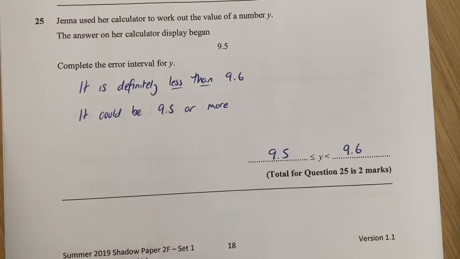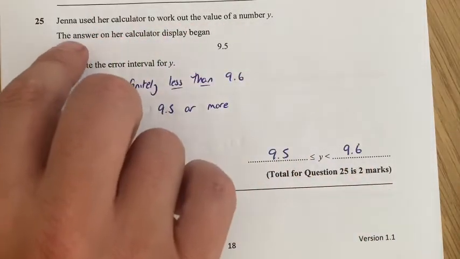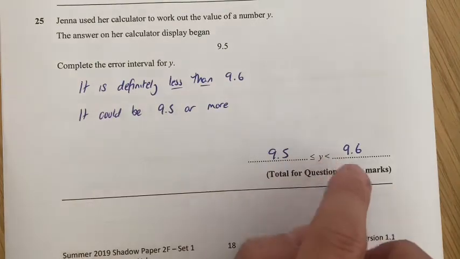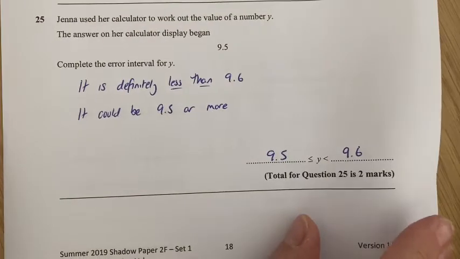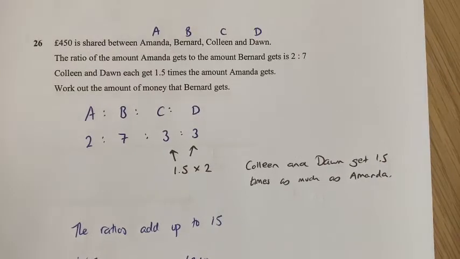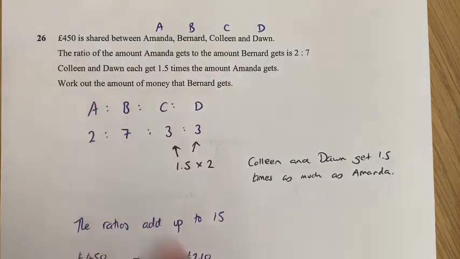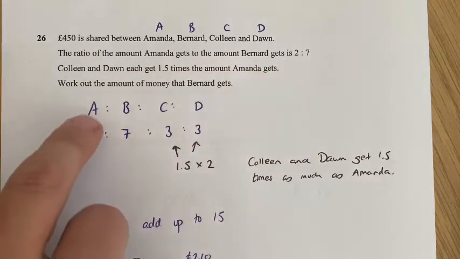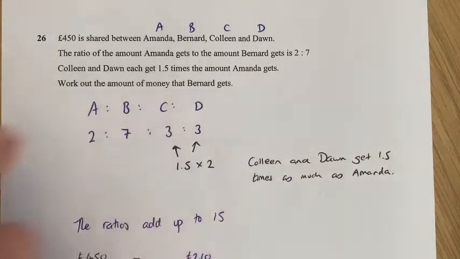Question 25. Jenny used a calculator to work out the value of a number, which is y. The answer began 9.5, calculate the error interval. Well, it's definitely less than 9.6, but it could be 9.5 or more. Question 26. So Amanda, Bernard, Colleen and Dawn, A, B, C, D, shared £450. The ratio of the amount Amanda gets to the amount Bernard gets is 2 to 7, and Colleen and Dawn get 1.5 times the amount Amanda gets. Work out the amount of money Bernard gets.